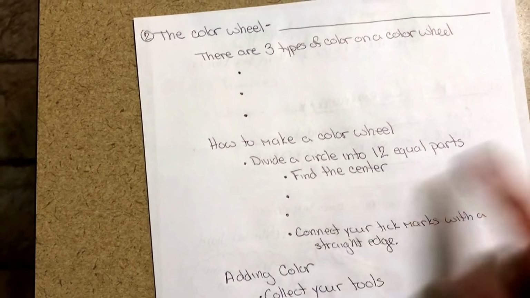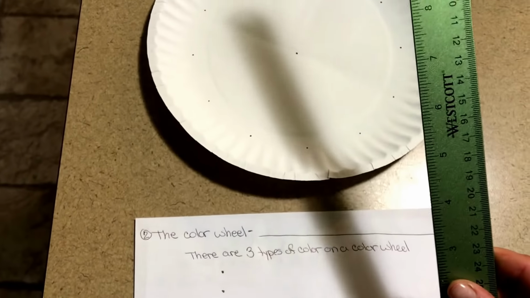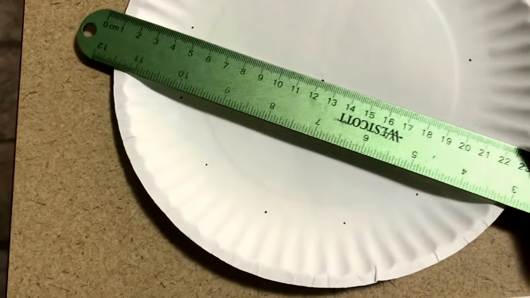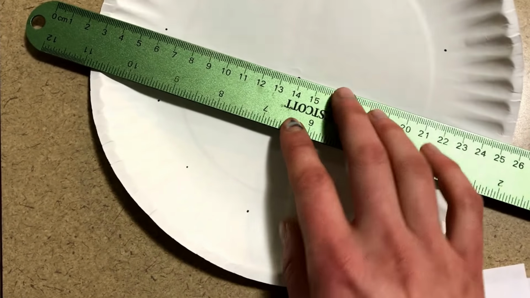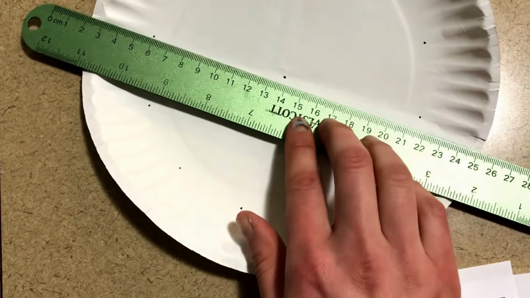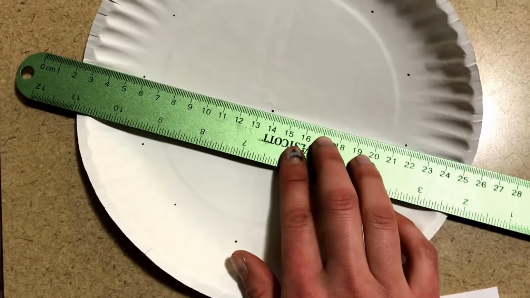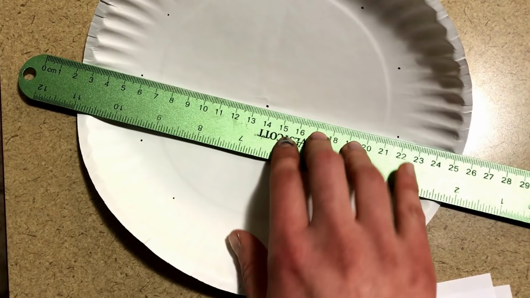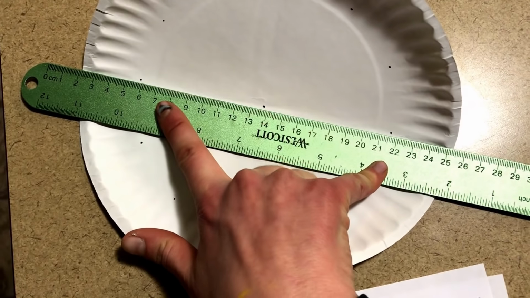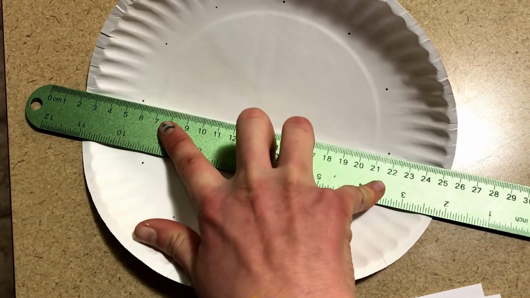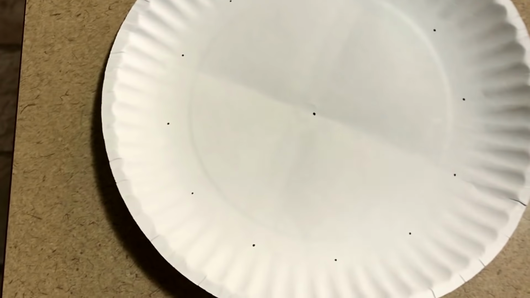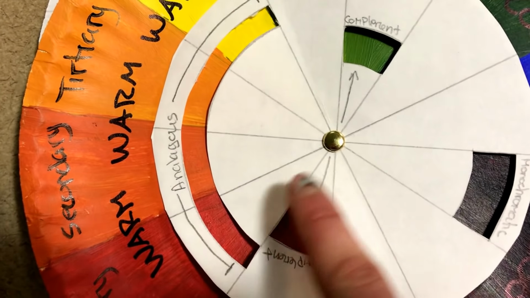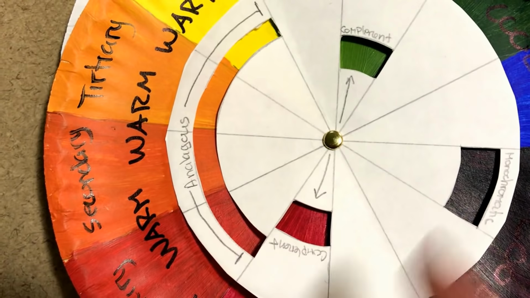Last, you will connect your tick marks with a straight edge. I have my own personal ruler that I keep at home. You guys can use your personal ruler, or you can use one of the plastic straight edges that I created. Make sure that you are going through 2 dots that are on opposite ends of each other and the center of the circle. And you'll do that the whole way around until you have something like this over your whole plate.